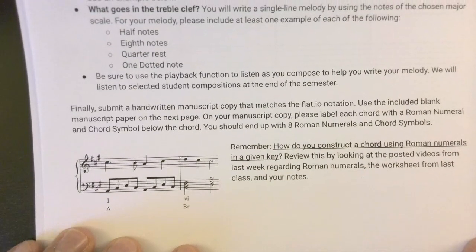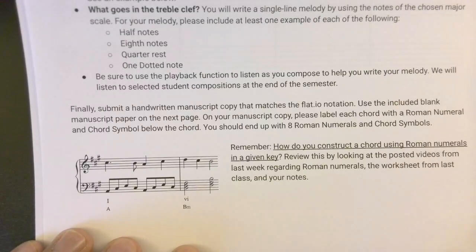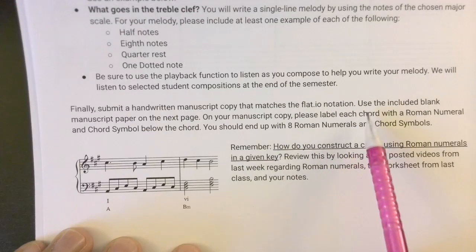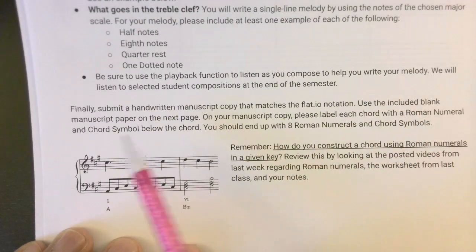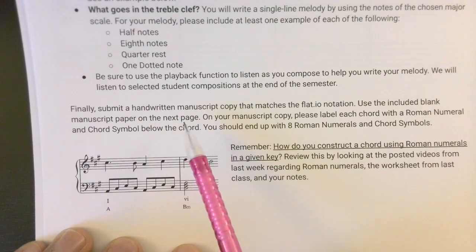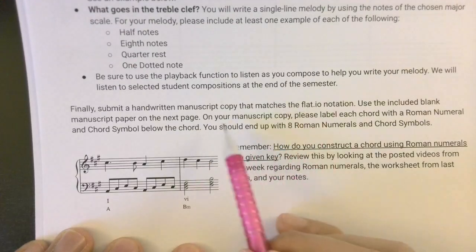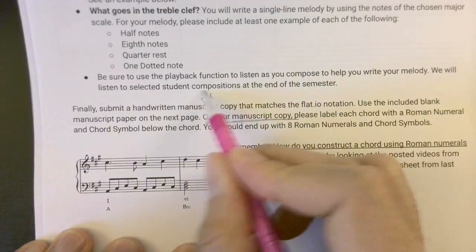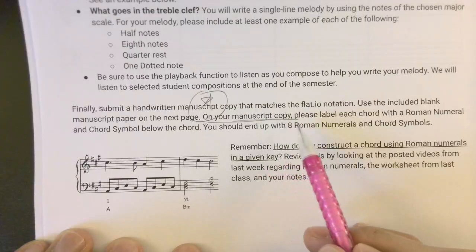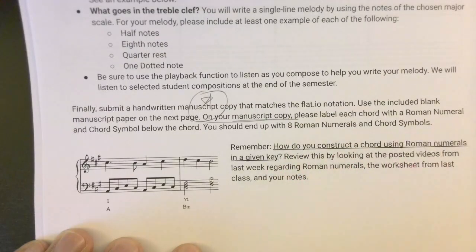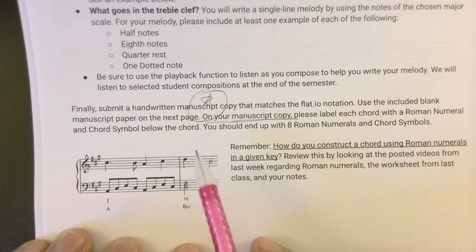Finally, as with a few previous composition assignments, I'd like you to submit a handwritten manuscript copy that matches the Flat I/O notation. Please use the included blank manuscript paper that I have listed on the next page. Also, very, very important, I'm going to star this right here. On the manuscript copy, please also label each chord with a Roman numeral and chord symbol below the chord.